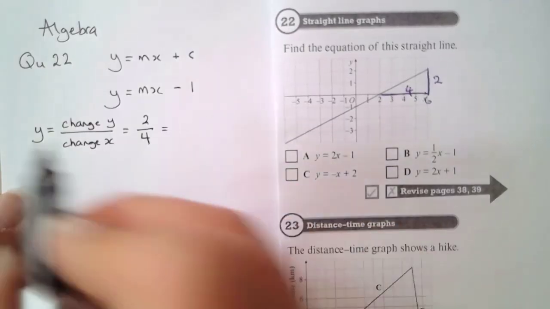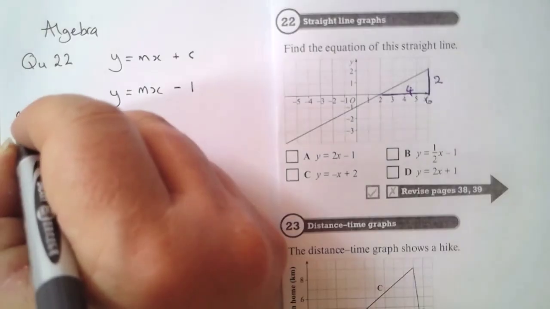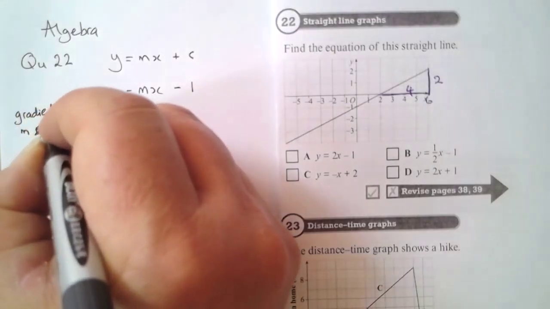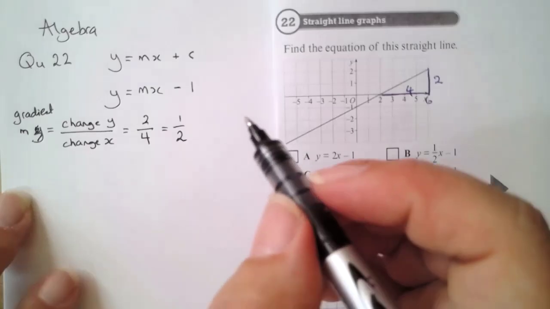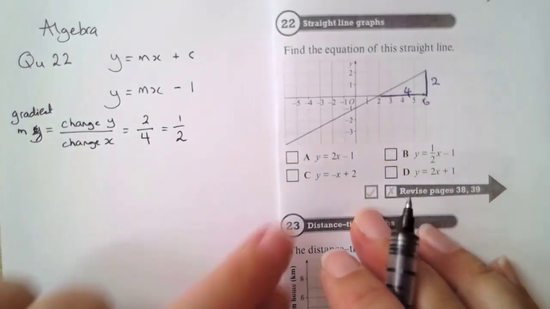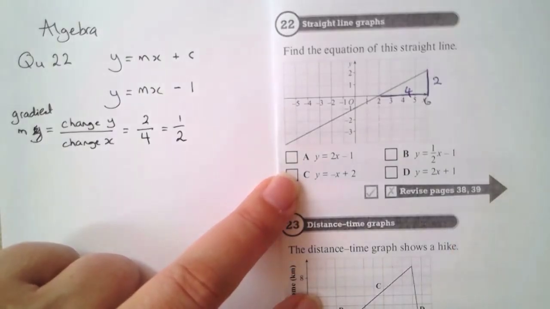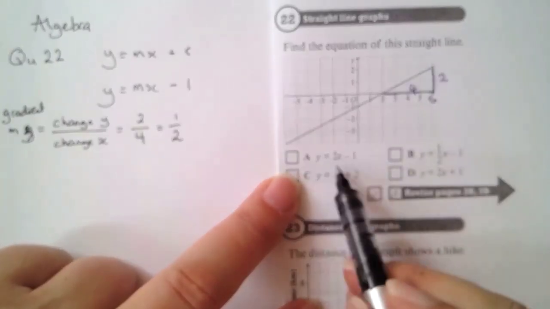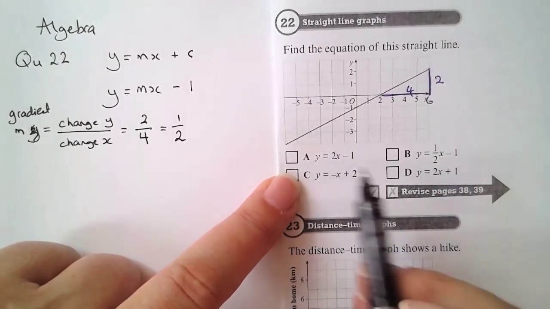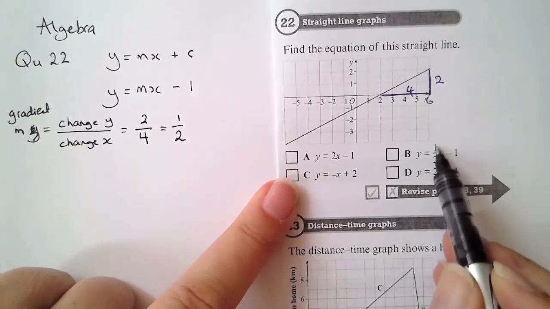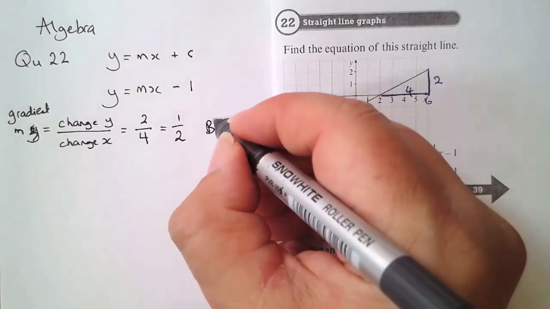Therefore, it's not y here, it's m. This is the gradient. The gradient equals 2 over 4, which is the same as a half. So if we look at the options here, we've got -1 and -1. So it could be one of these. It can't be either of these because they don't have negatives. And then the gradient is a half here. So this is the right answer.